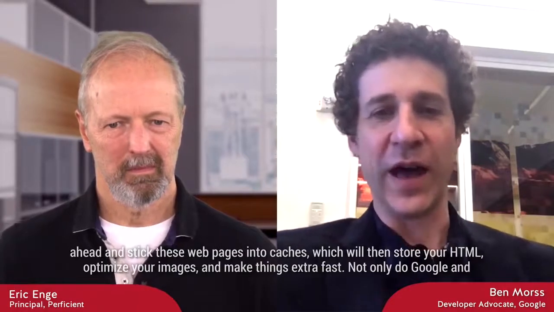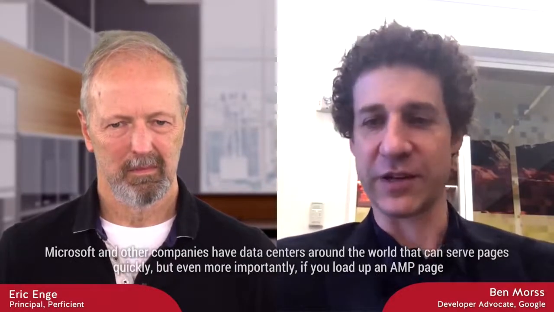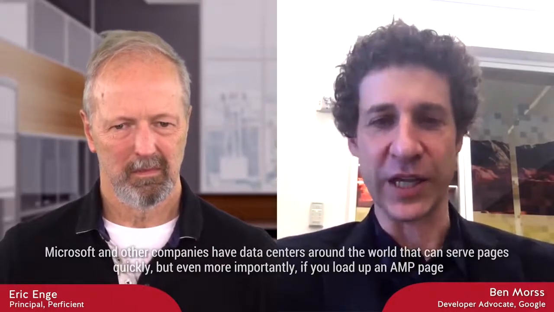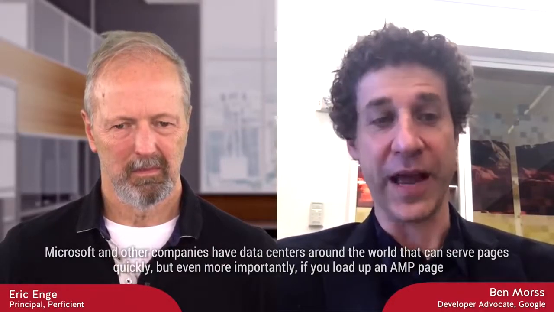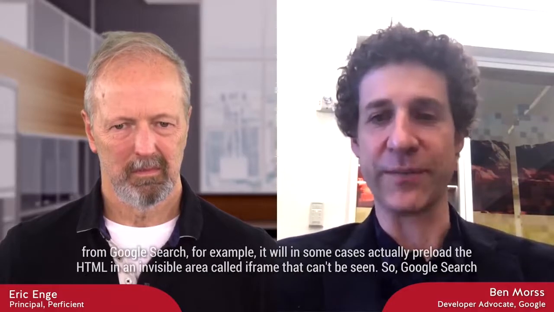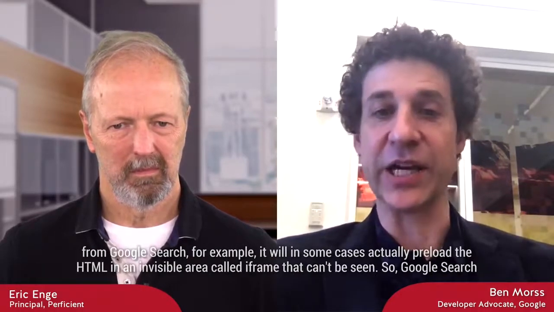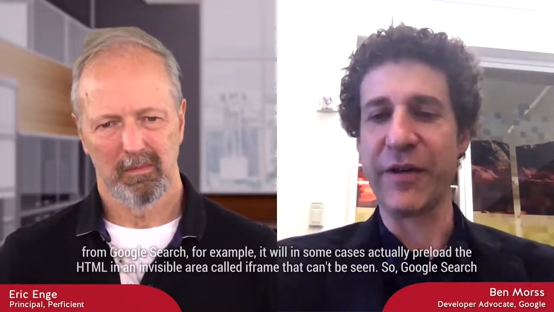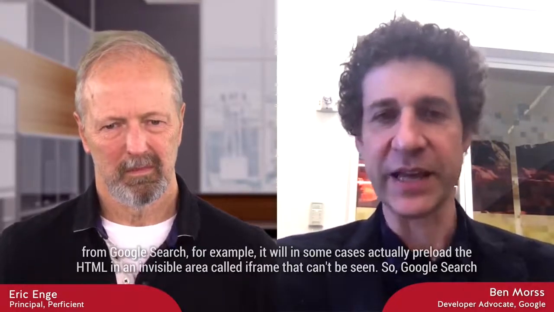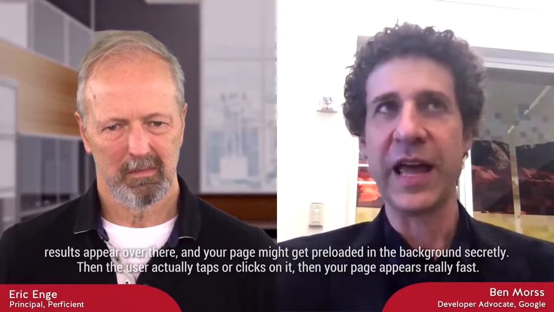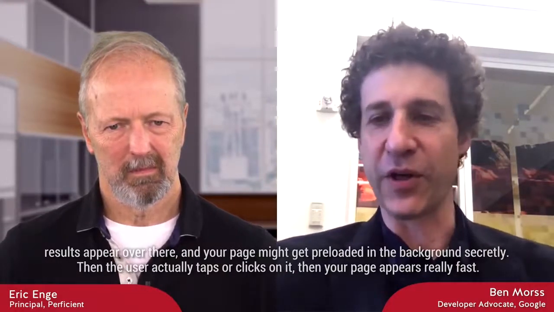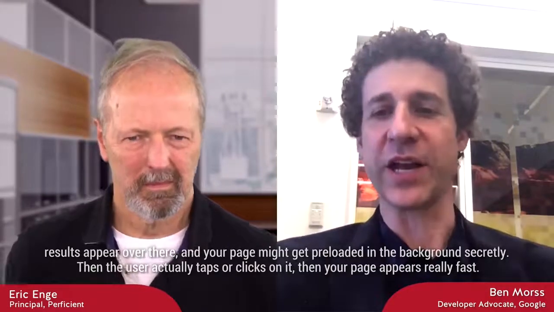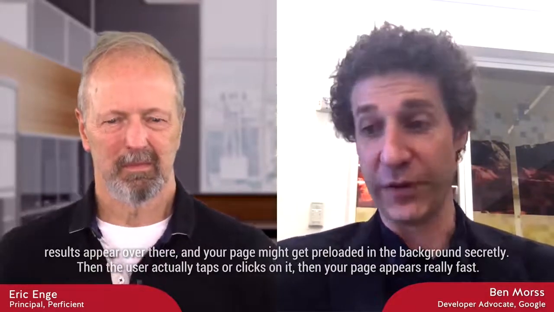Not only do Google and Microsoft and other companies have data centers around the world that can serve pages quickly, but also, even more importantly, if you load up an AMP page from Google search, for example, it will in some cases actually preload the HTML in an invisible area called an iframe that can't be seen. So Google search results appear over there, and your page might get preloaded in the background secretly. Then when the user actually taps or clicks on it, your page appears really fast.